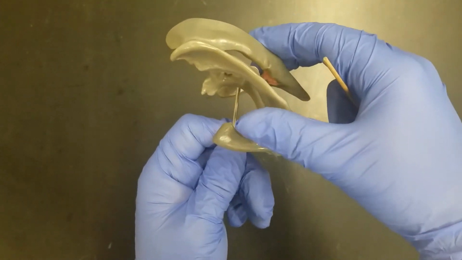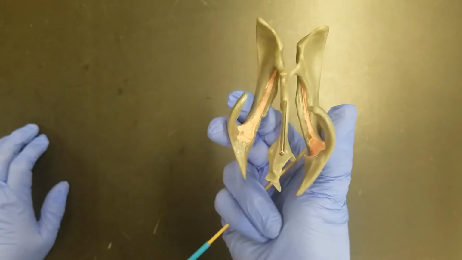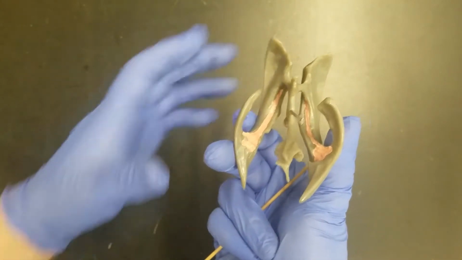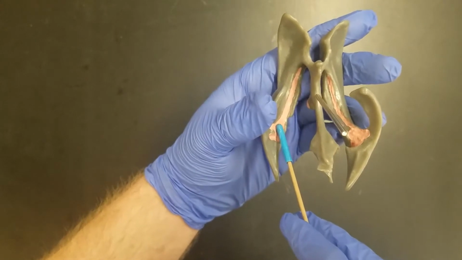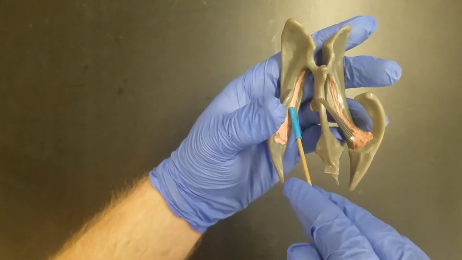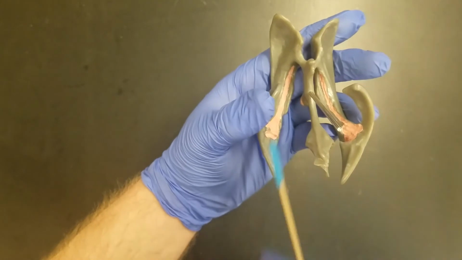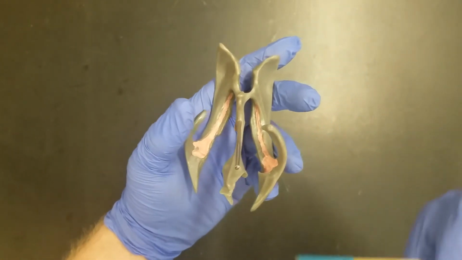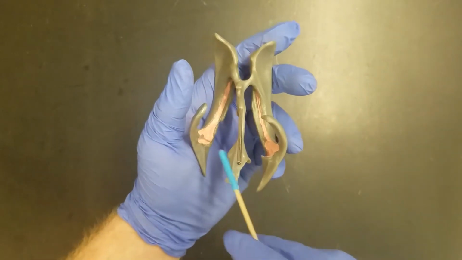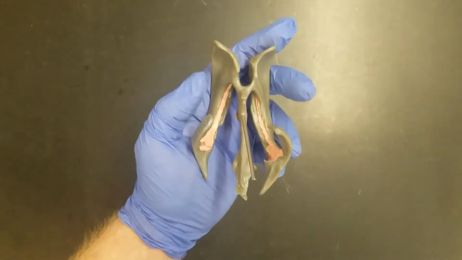Now you'll notice when I turn the ventricles over so we look at their undersides, we see all of this pink here. That's meant to represent the choroid plexus. Choroid plexus is essentially ependymal cells sitting on top of blood capillaries, and that's how we produce our CSF. So the choroid plexus makes the cerebrospinal fluid.